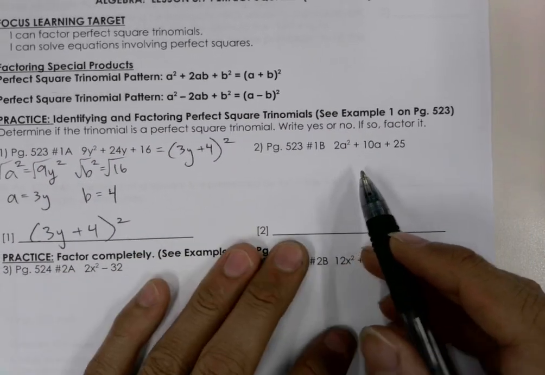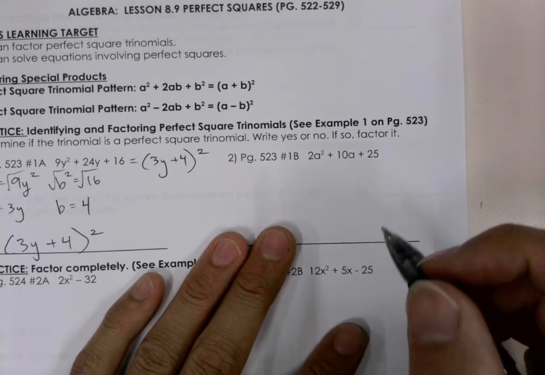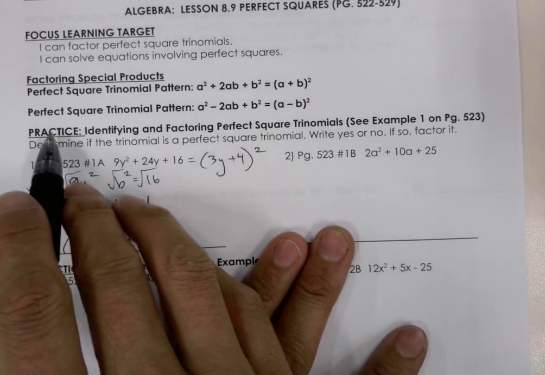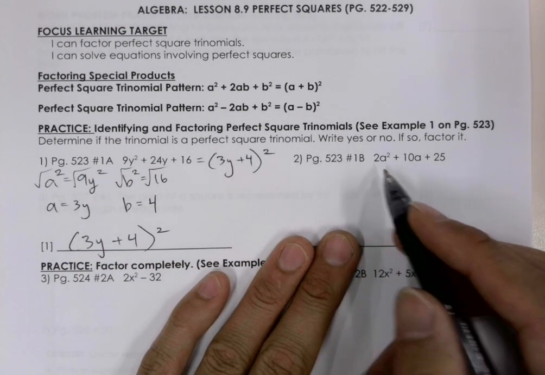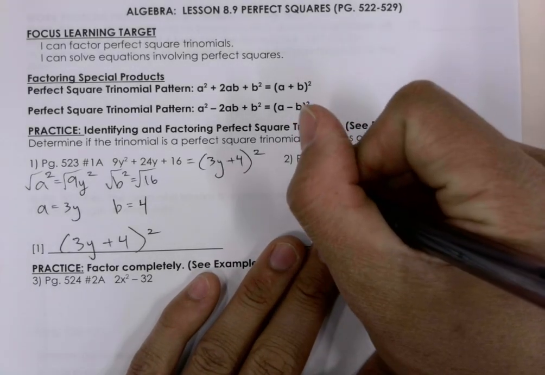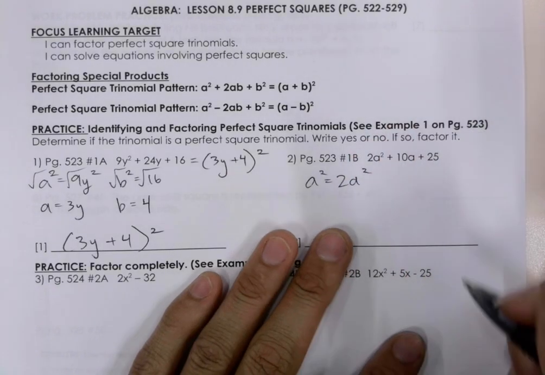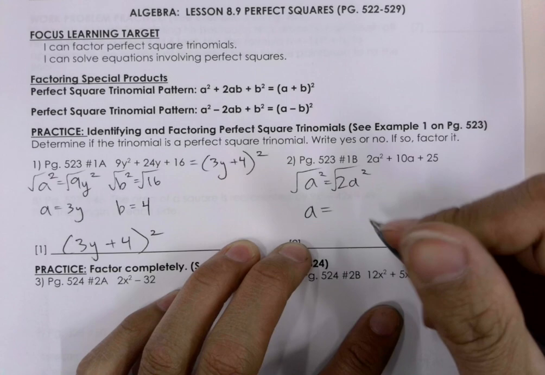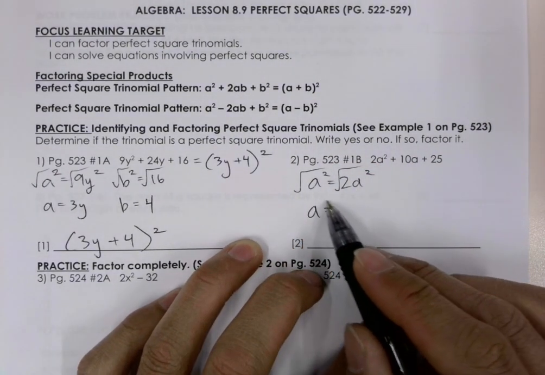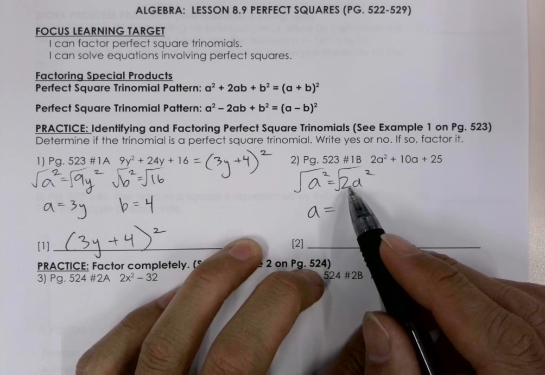All right. So now we're looking at the second trinomial, and we are checking if it is a perfect square. We check if the first term is a perfect square, and if the last term is a perfect square. So we'll say a squared is equal to 2a squared. To find a, we're going to take the square root of both sides, and we'll get a is equal to... Now we could pull out an a, but the square root of 2 is not a whole number.